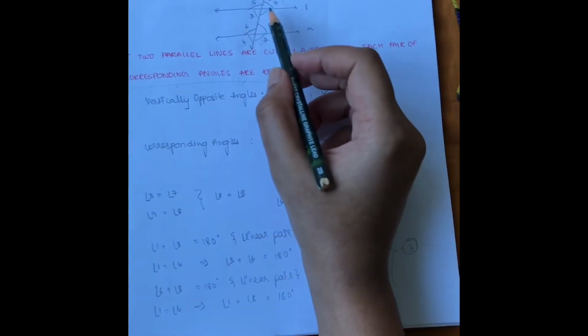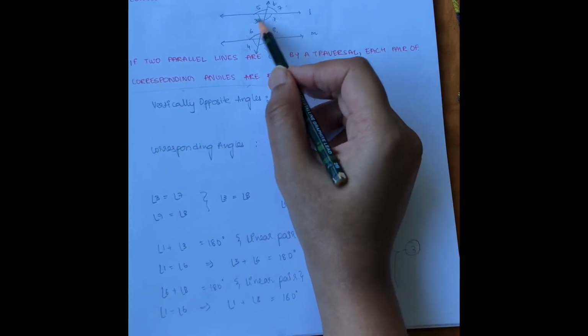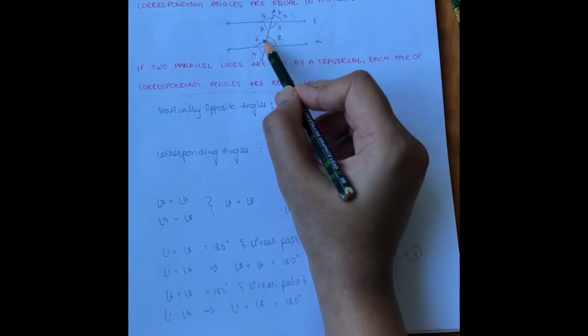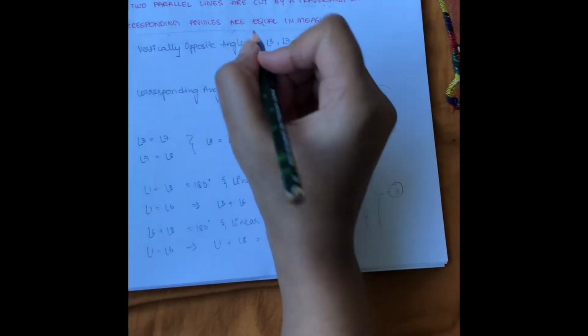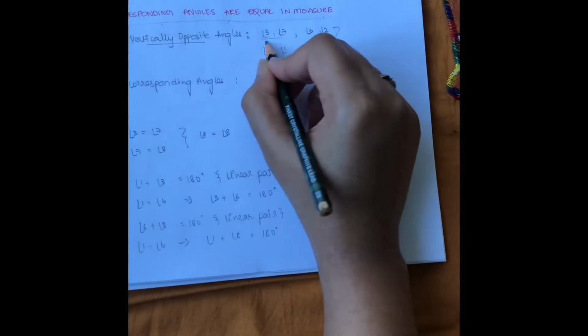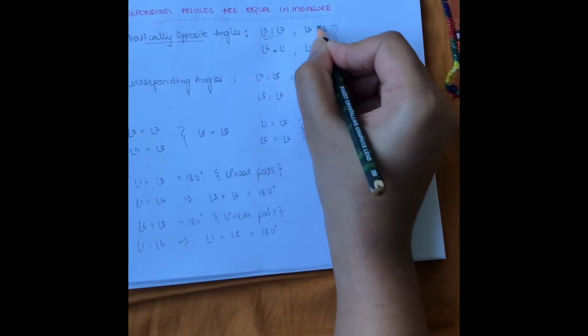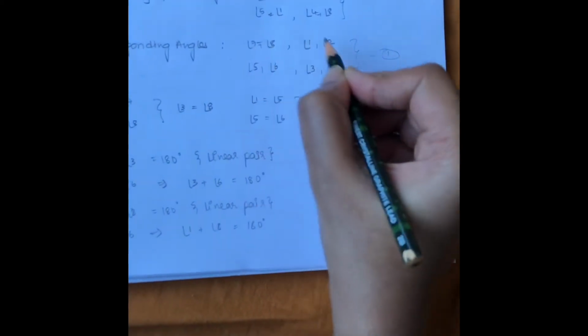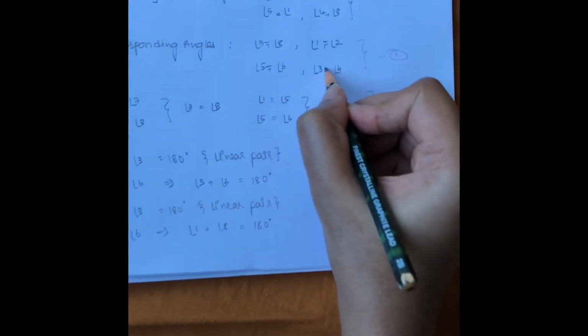In the same diagram, we come across vertically opposite angles. 3 and 7 are vertically opposite angles, 4 and 8 are vertically opposite angles, 5 and 1 are, 6 and 2 are. So, we know that vertically opposite angles, these pairs, are equal. And also from the result that corresponding angles are equal, 7 is equal to 8, 1 is equal to 2, 5 is equal to 6, 3 is equal to 4. These measures are equal.